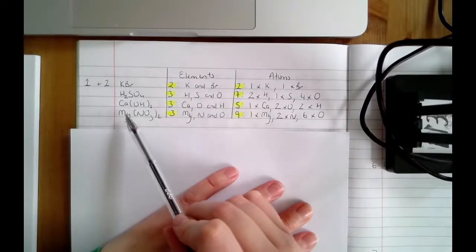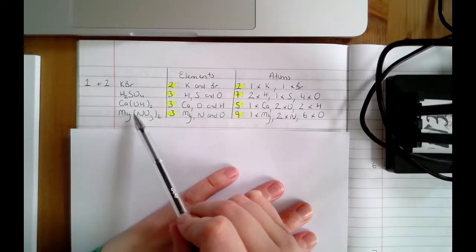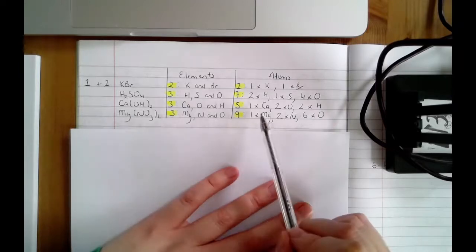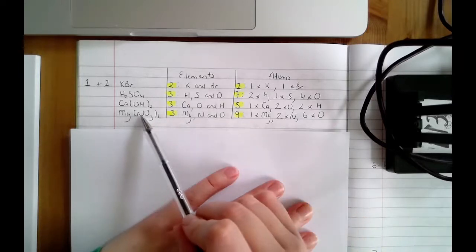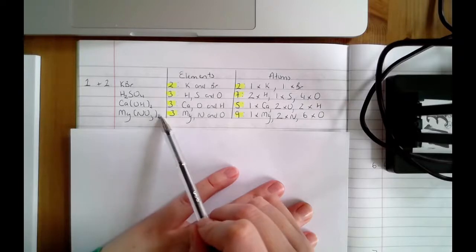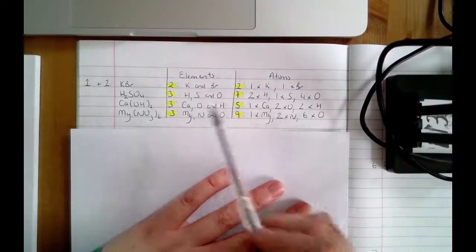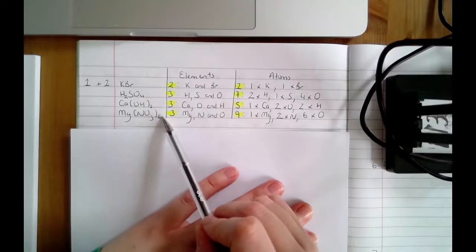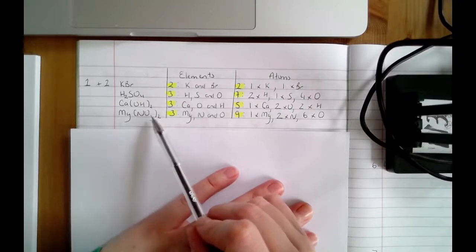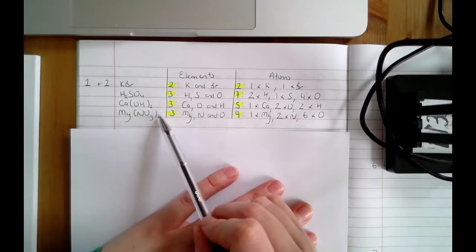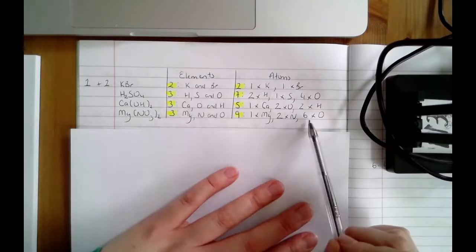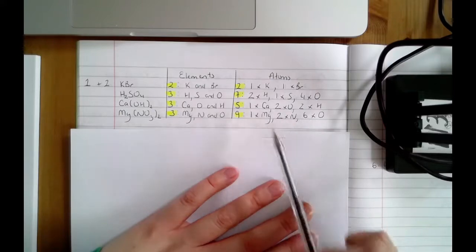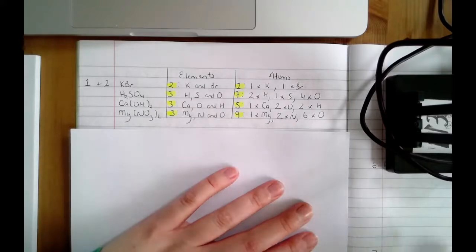The next one, magnesium, is not within the bracket. There is no number after magnesium, so you've just got 1 magnesium. Nitrogen's in the bracket. There's a 2 outside the bracket, so you've got 2 nitrogen atoms. And then here you've got 3 oxygens in the bracket, and you've got a 2 outside the bracket. Remember, you're always multiplying. Brackets mean multiply, so it's 2 times 3 is 6 oxygens. So I've got 6 and 2 and 1. I've got 9 atoms in total.